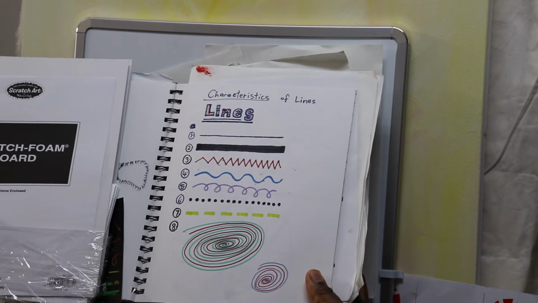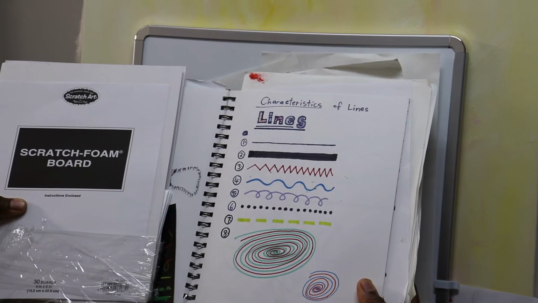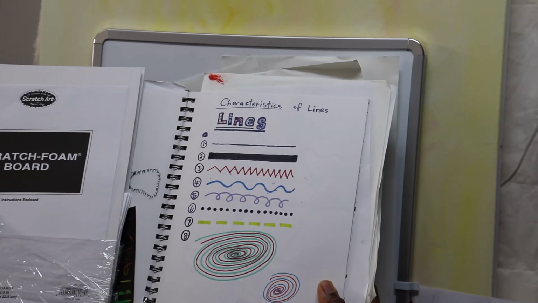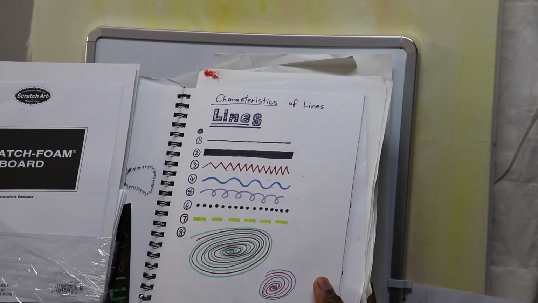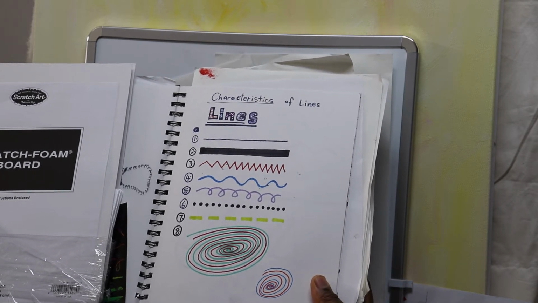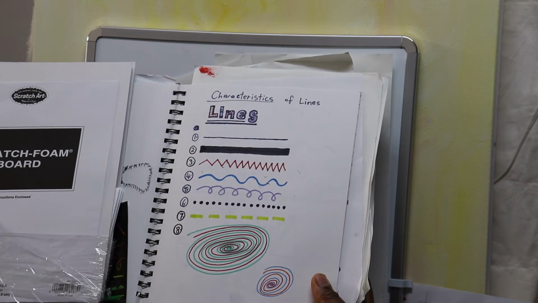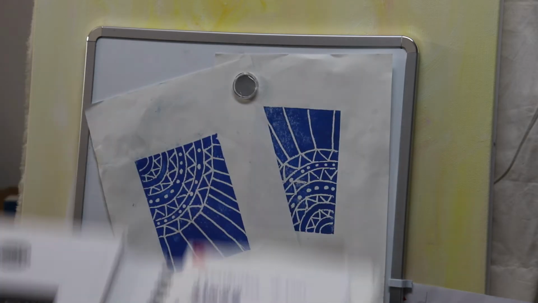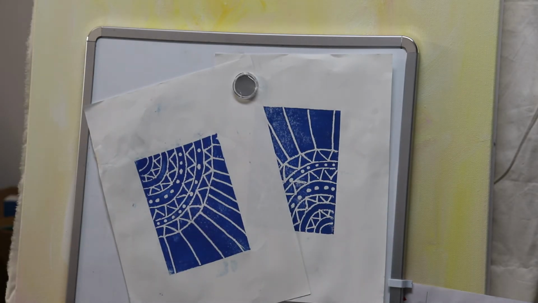So we have just a straight horizontal line, a thin one, then we have a thick line. We also have zigzag lines, wavy lines, twirly lines, dotted lines, broken lines, spiral lines. Good. Then we start utilizing these lines to create awesome designs.